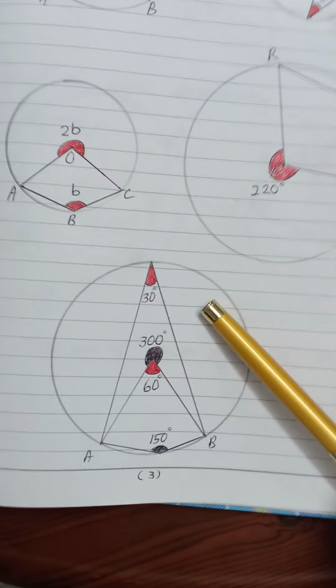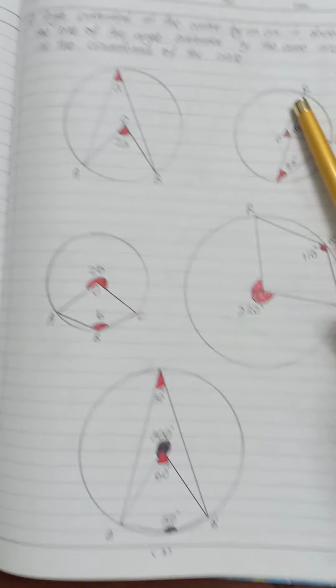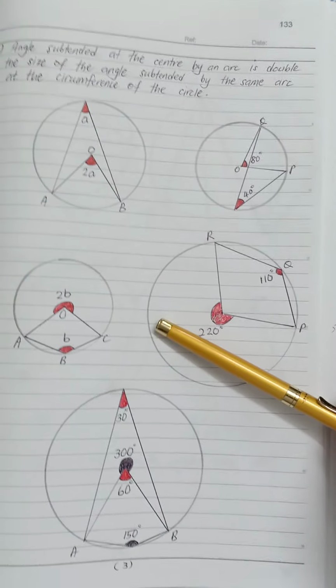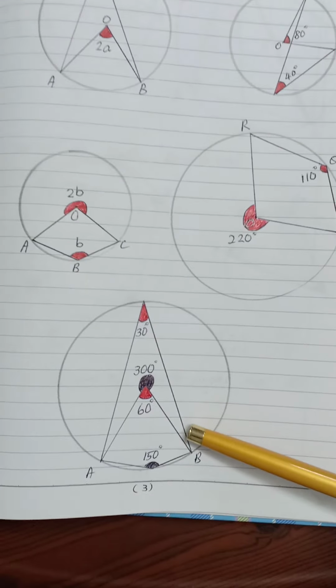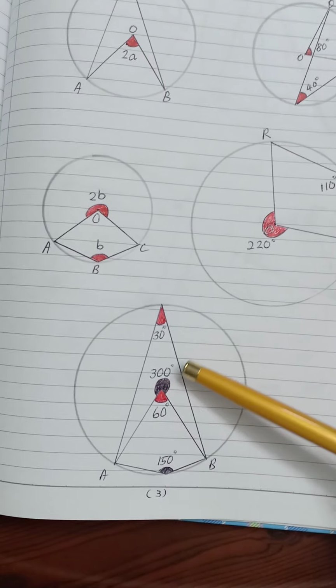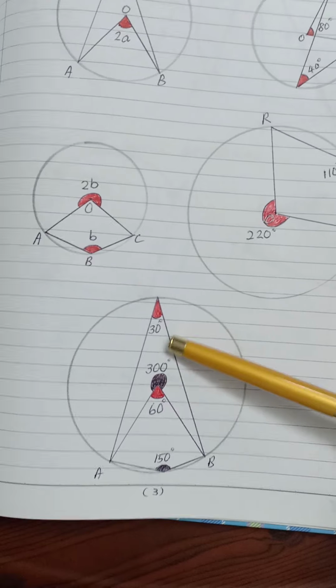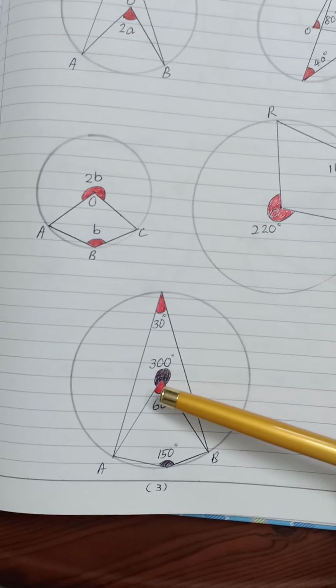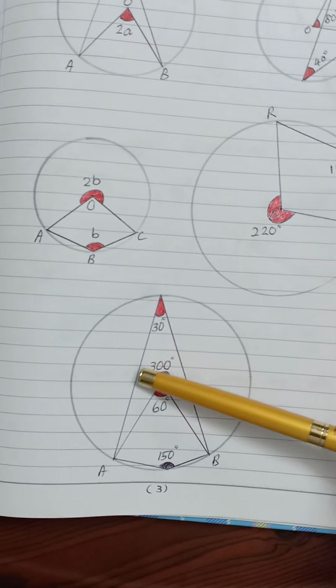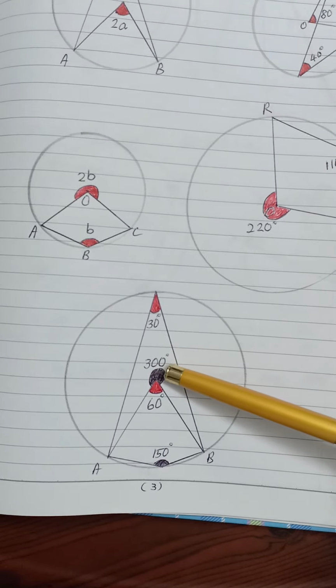Okay, take a look at this one, combining the top and the bottom produces this one. So, can you see the color difference? This is red, this is red. So, if this is 30, this is going to be 60. Now, when this is 60, you know this is a whole circle, so this is going to be 300.